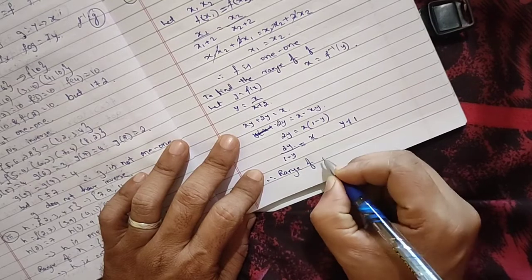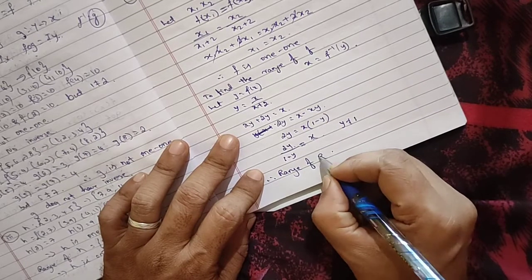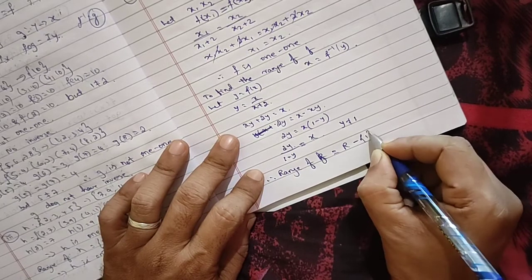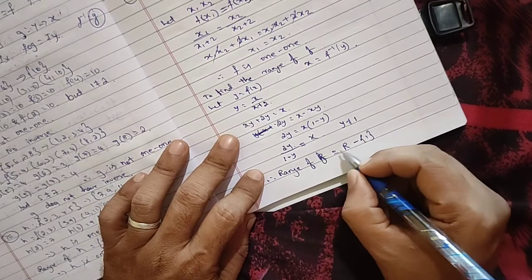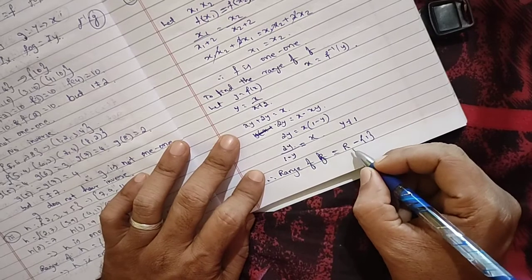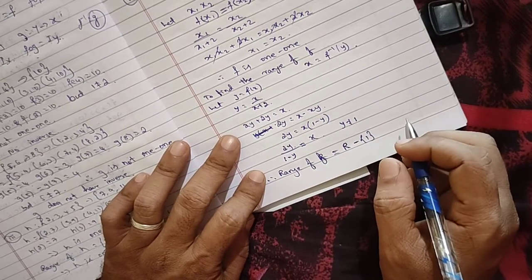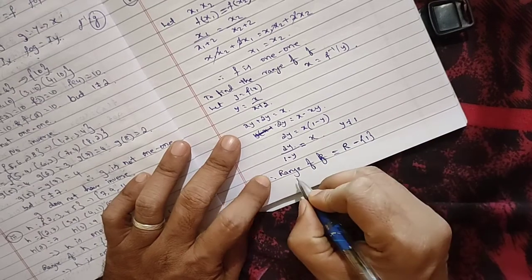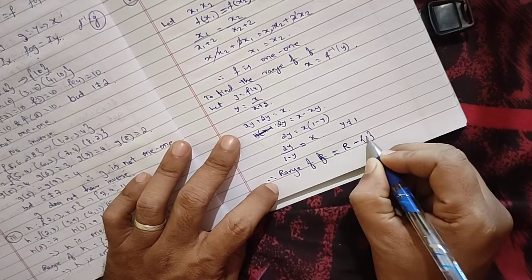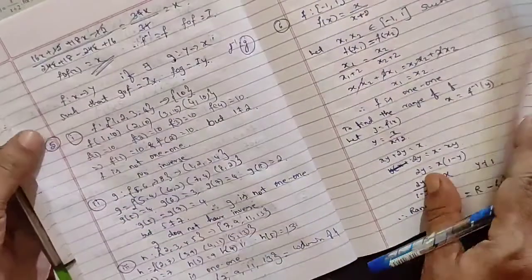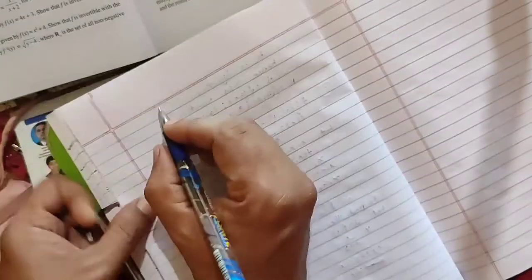Therefore range of f equals R minus only this 1. 1 is not included, then all the real numbers are the range of f. So range of f equals R minus {1}.